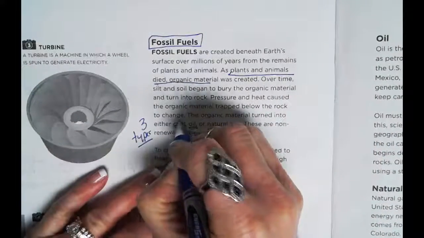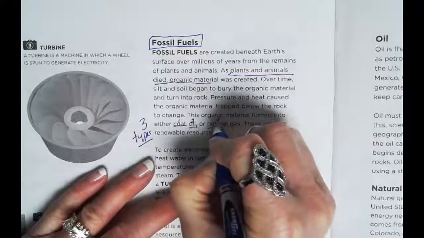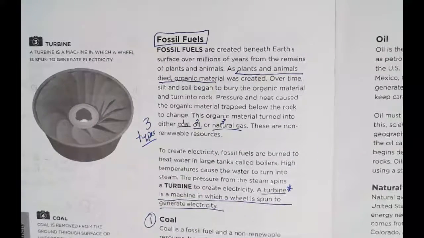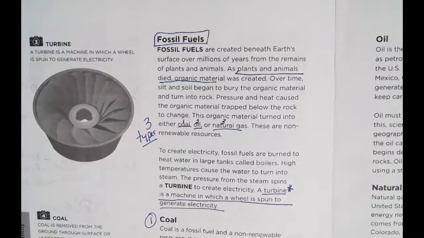Okay, so coal, oil, natural gas. Do you need your headphones? Okay, Braden, here you go, sweetheart. There you go, honey.